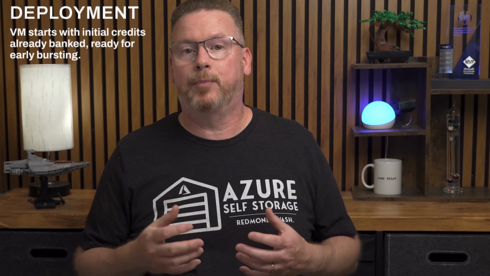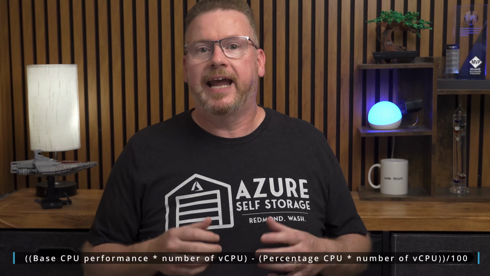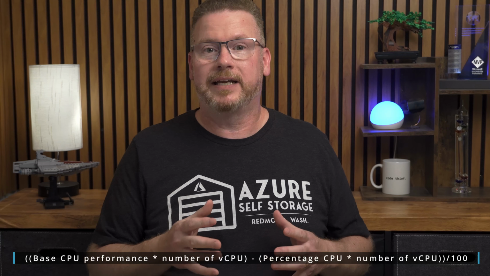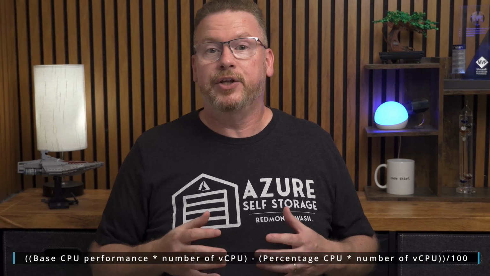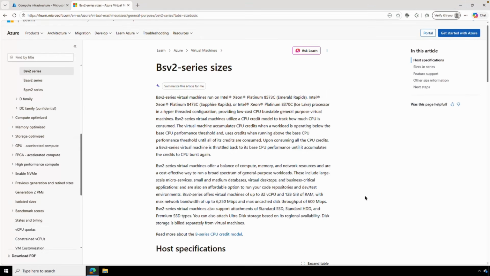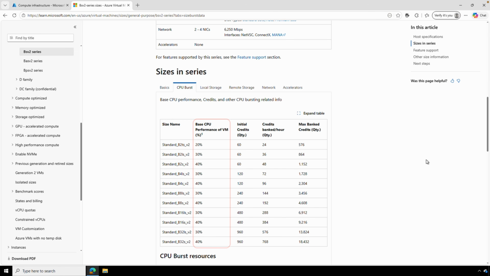Each VM starts with initial credits and can accumulate more up to a maximum limit. Once that cap is reached, it stops earning additional credits. And there's actually a formula behind how credits are calculated per minute. You'll see that on the screen. You can also check out the Microsoft Learn docs for B-Series CPU bursting, which breaks down base performance, initial credits, and maximum credit limits per VM size.